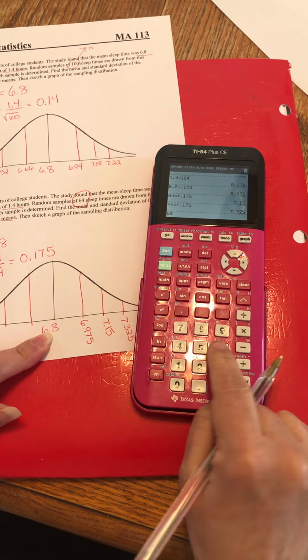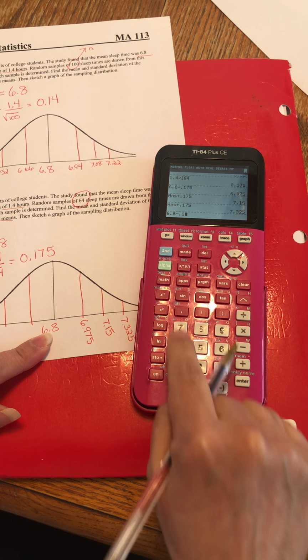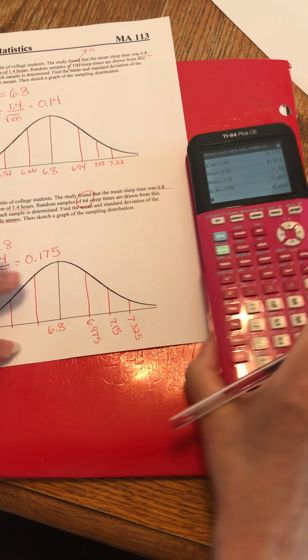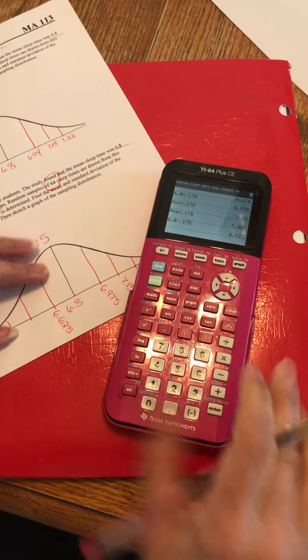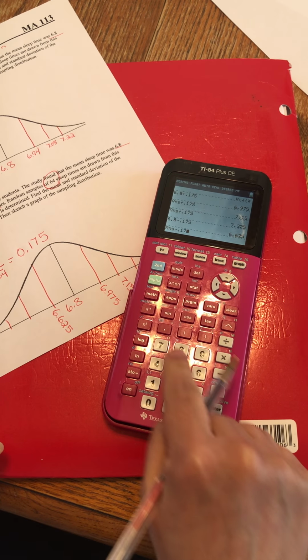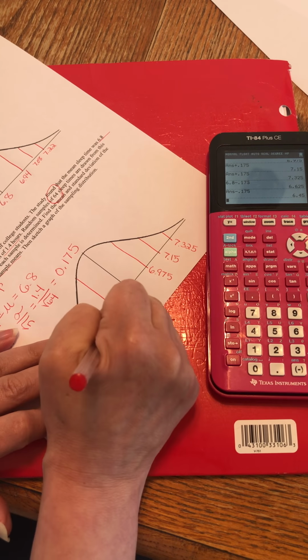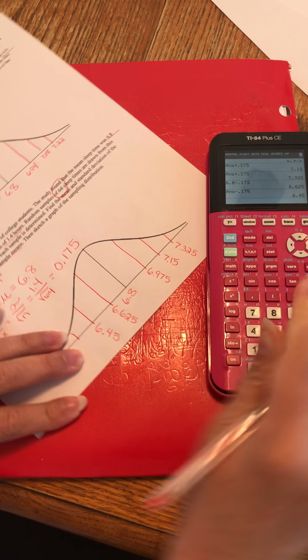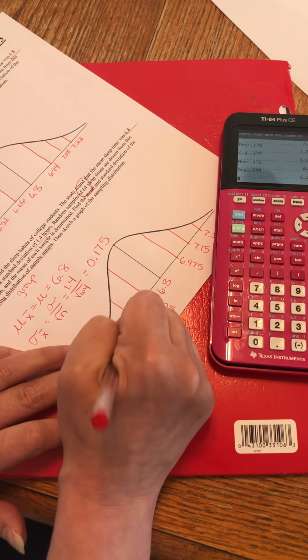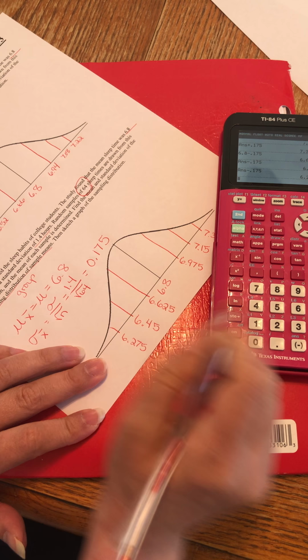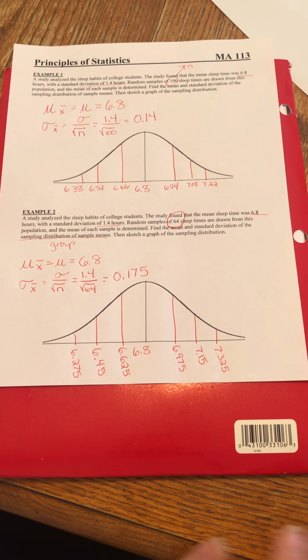Now we've got to do 6.8 minus 0.175 and get 6.625, minus 0.175 is 6.45, minus 0.175 is 6.275, and there's the answer to that page.